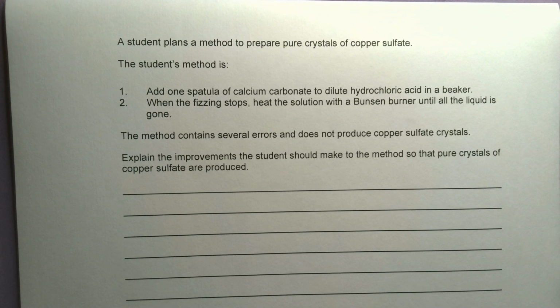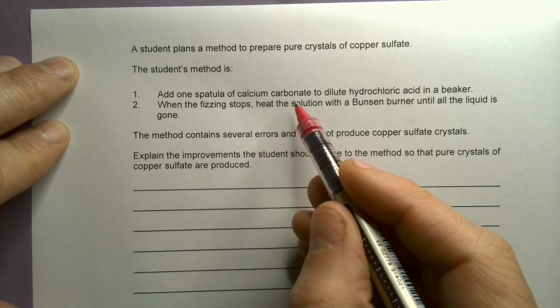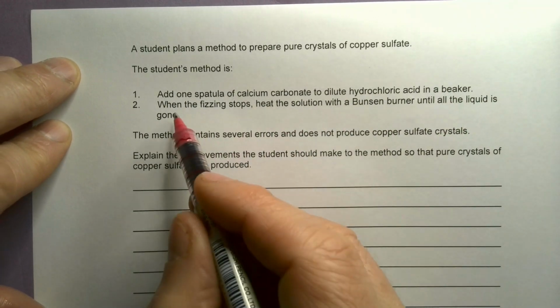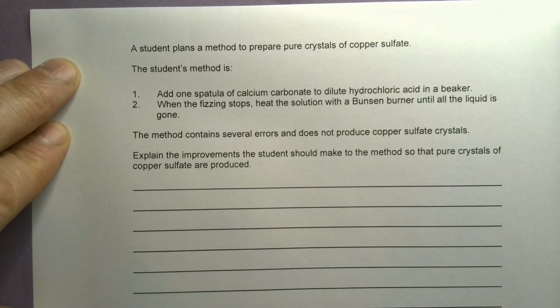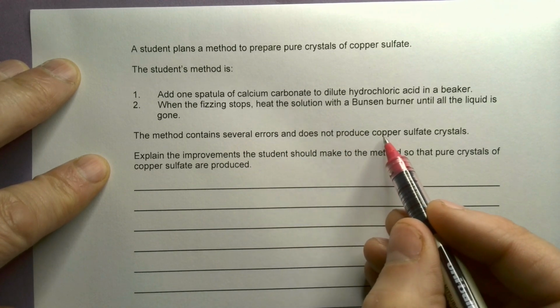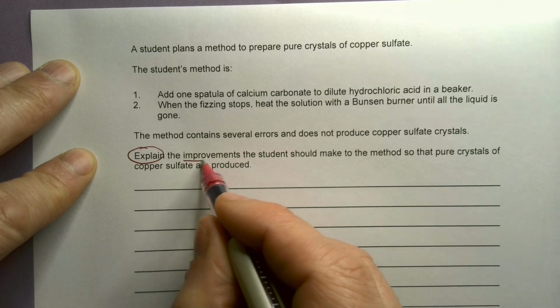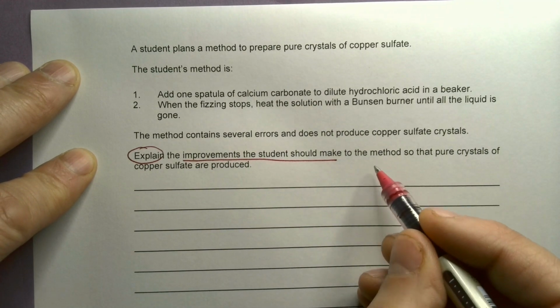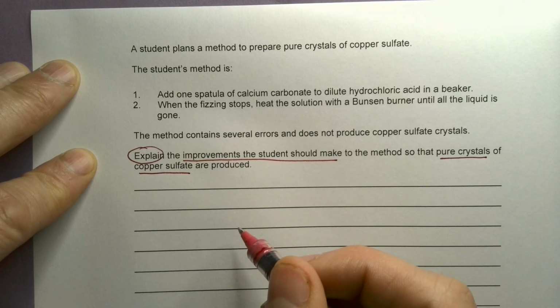Okay, so a student plans a method to prepare pure crystals of copper sulfate. The student's method is: add 1 spatula of calcium carbonate to dilute hydrochloric acid in a beaker. When the fizzing stops, heat the solution with a Bunsen burner until all the liquid is gone. The method contains several errors and does not produce copper sulfate crystals. Explain the improvements the student should make to the method so that pure crystals of copper sulfate are produced.